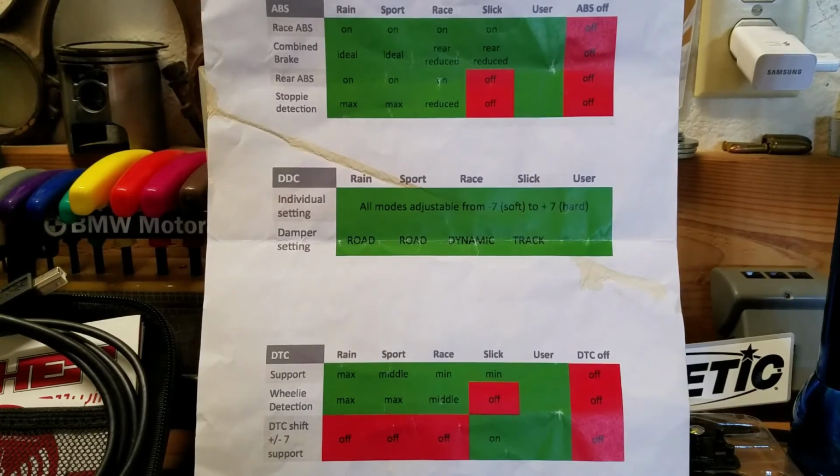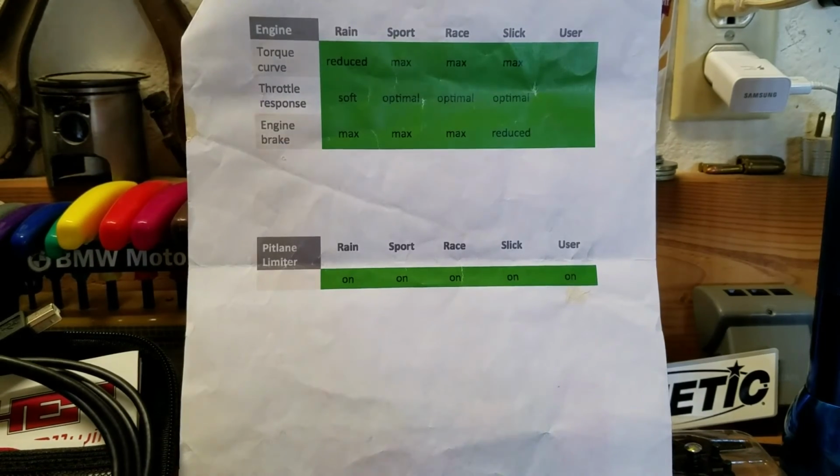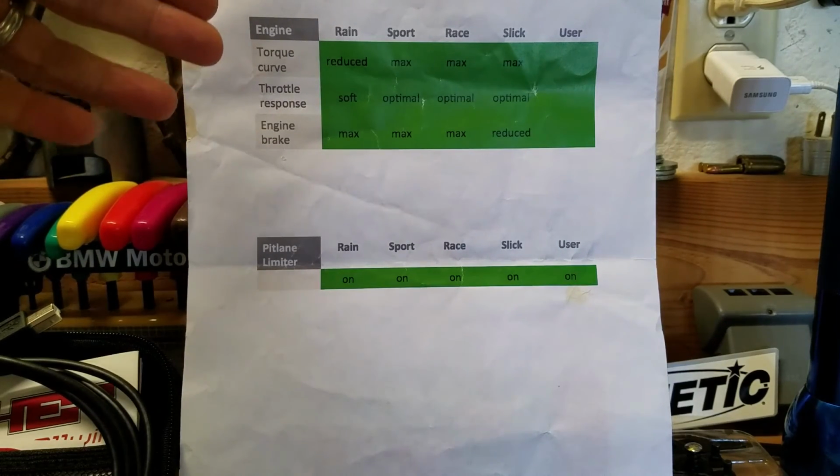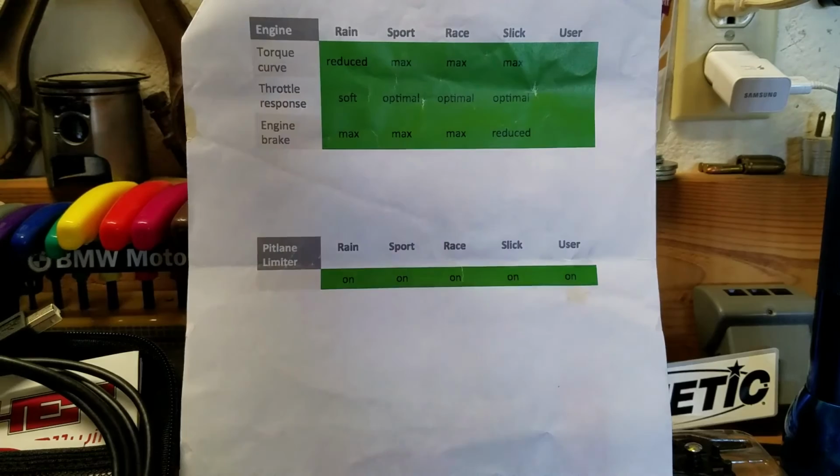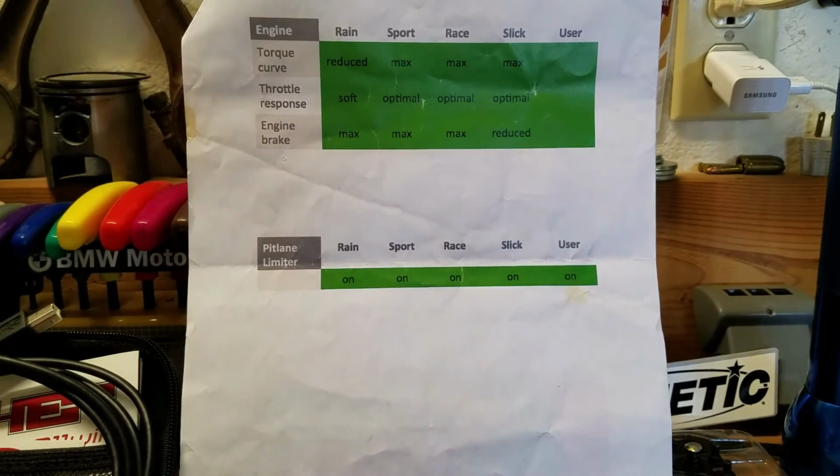So there's that page, so you can just take a look here. Let me flip over to the other page. Okay, just flipped over to the other page here, and this is for your engine behavior in each mode too, so you can see just in general description here what you get for each one of those mode behaviors.